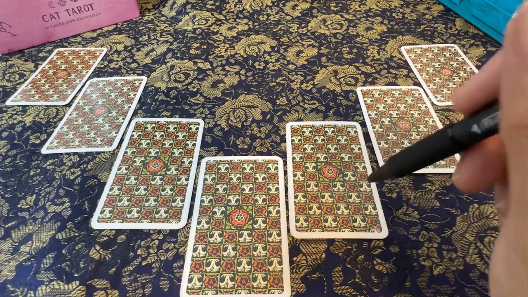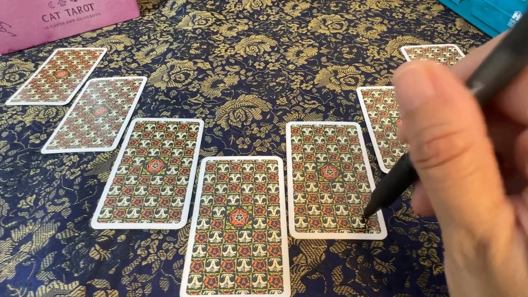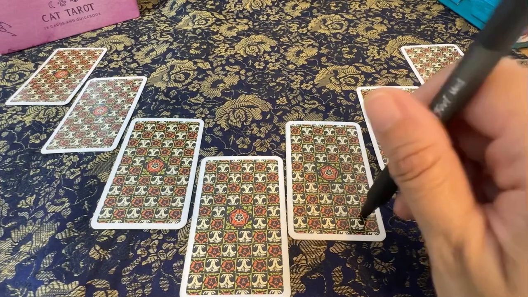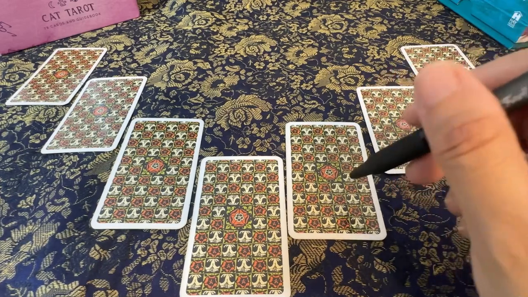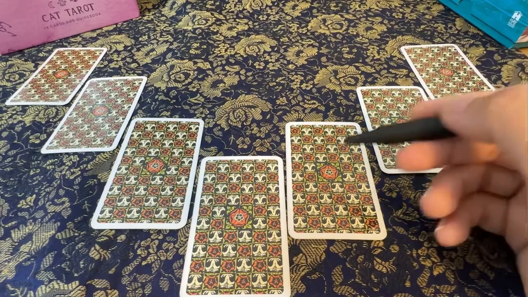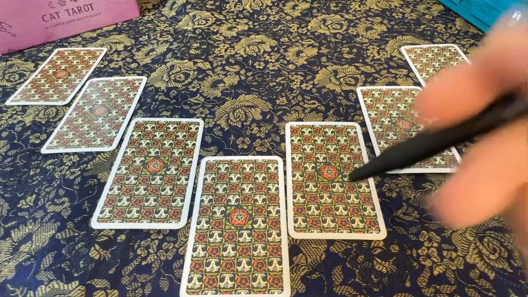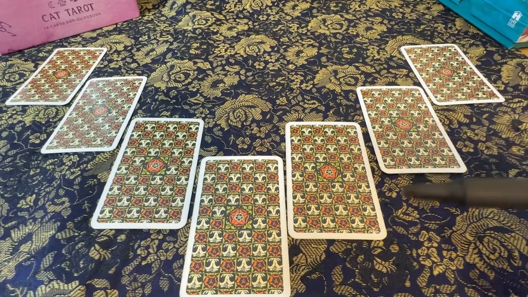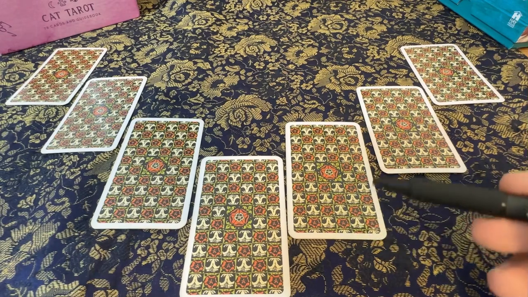If this position lands up with a court card, in most cases this shows another party or a third party or somebody else who also has an influence on this reading. Okay, so please note all these points.